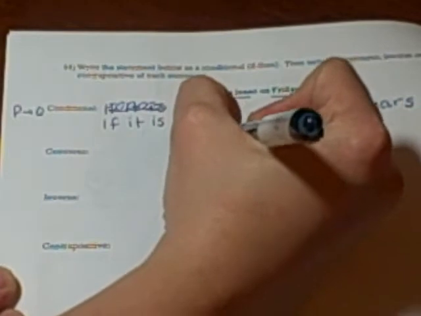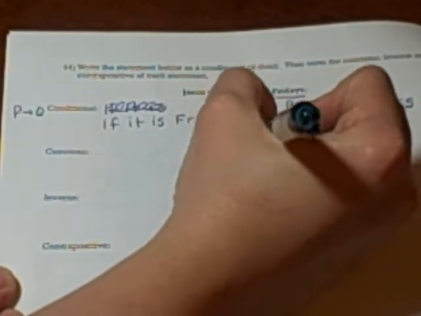That's the only real logical way to write this statement. If it is Friday, then Jason wears jeans. Okay? If it is Friday, then Jason wears jeans.